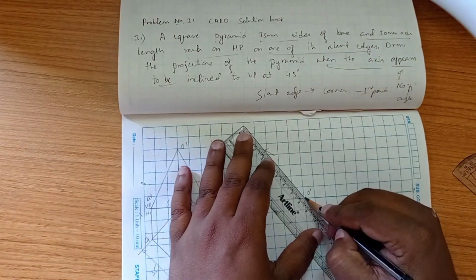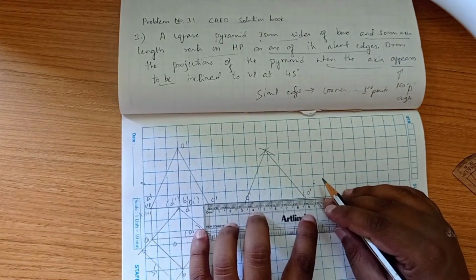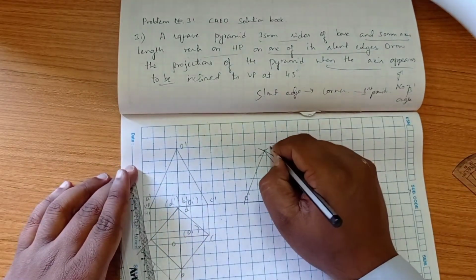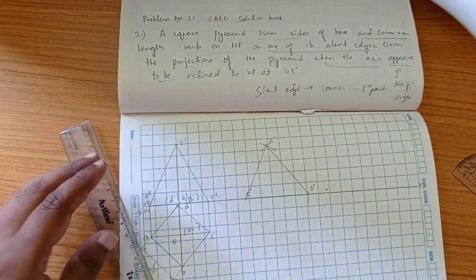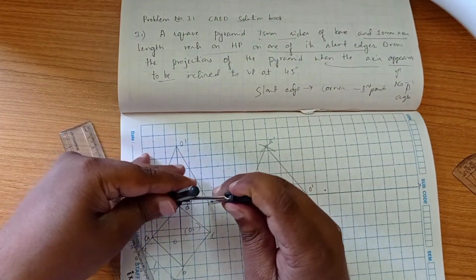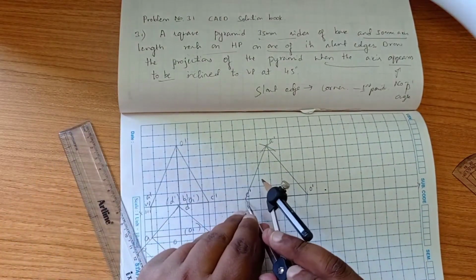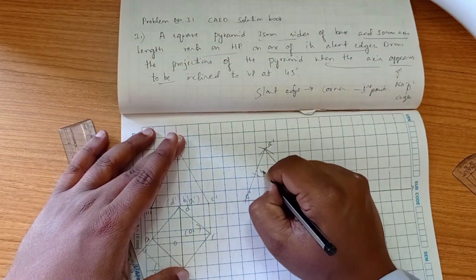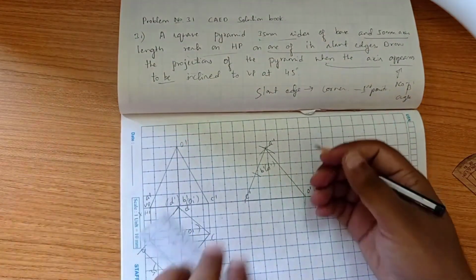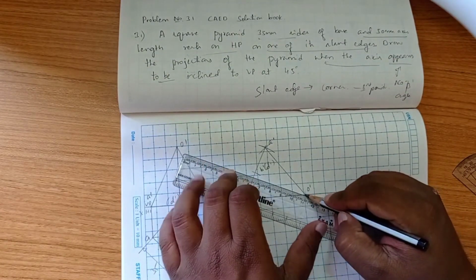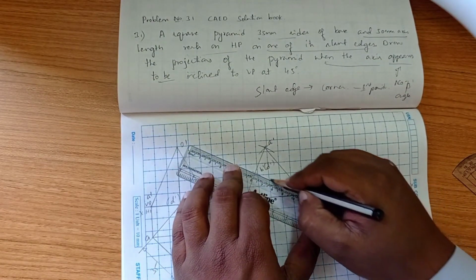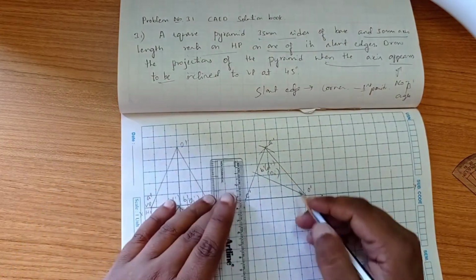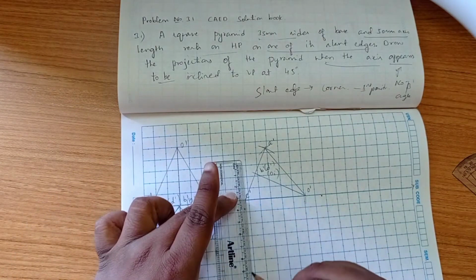So we are going to join this. This is E dash, and this is O dash also here. Now we'll project it downward.